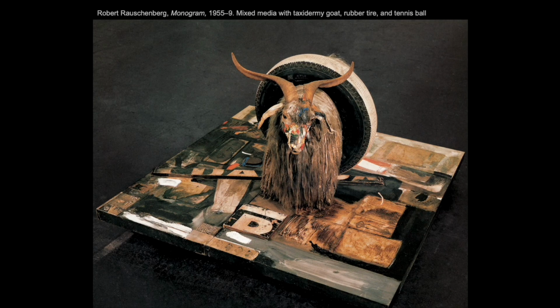Let's take a look at Robert Rauschenberg's Monogram from 1955. This is a mixed media piece with a taxidermy goat, a rubber tire, and a tennis ball. So Rauschenberg used a variety of objects to energize his artwork and challenge his viewers. He breached the divide between painting and sculpture. He also took the painting off the wall and put it on the ground. And then combining found objects with it transitions the painting into a sculpture. He used non-traditional art materials and techniques. He challenges the traditional art world with this piece.